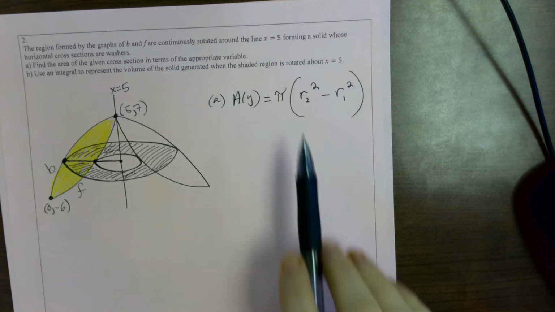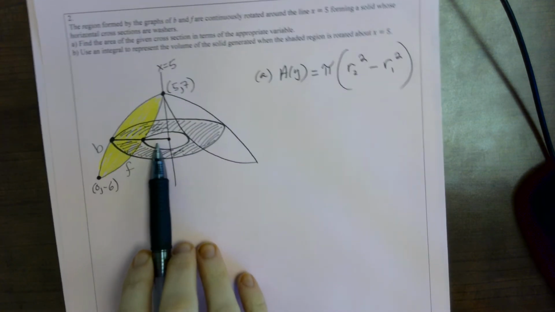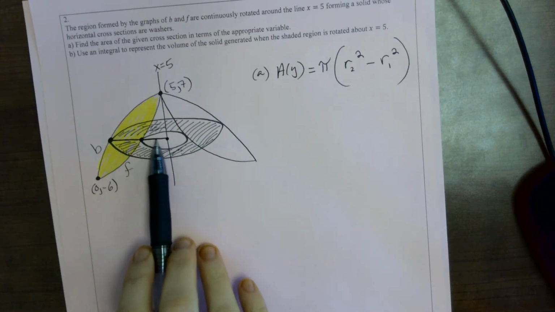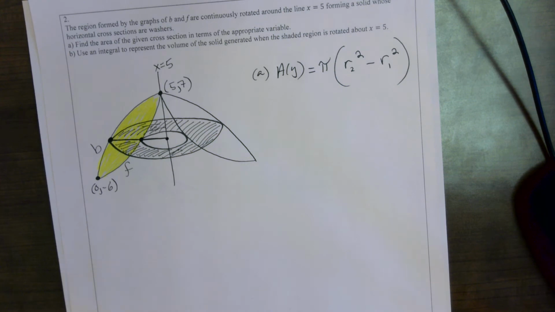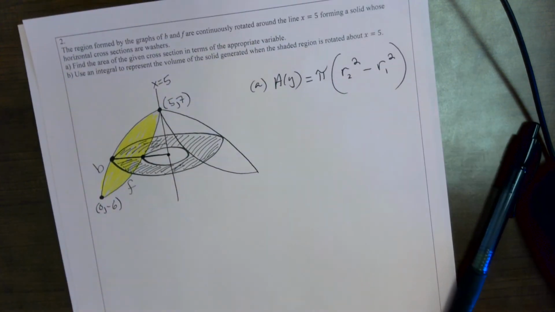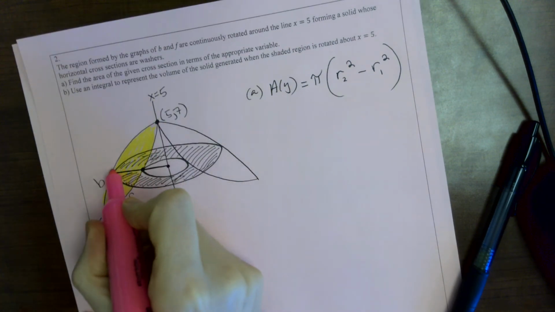Now, for both radius 2 and radius 1, so this is radius 1, and then radius 2 is this big long one, for both of them you're going to use right minus left, okay?